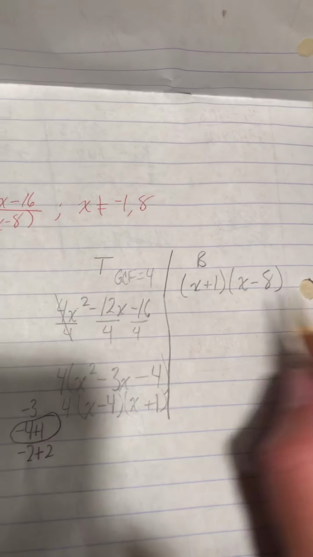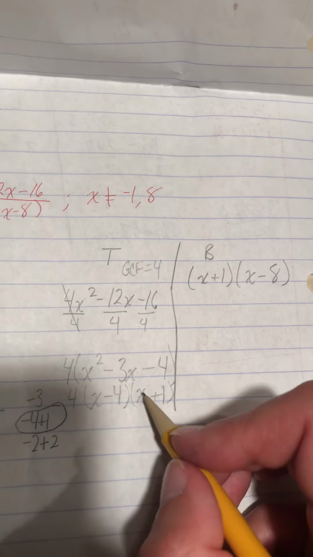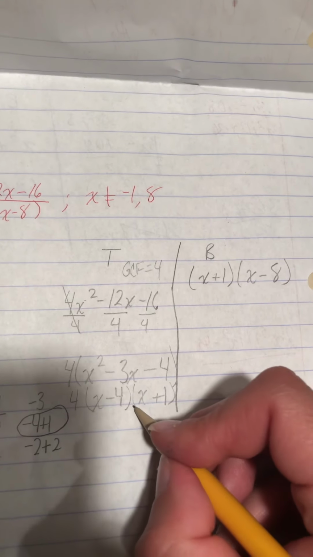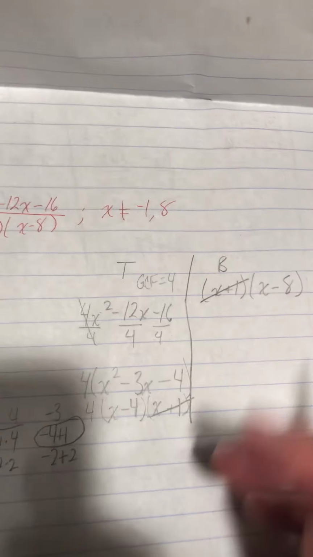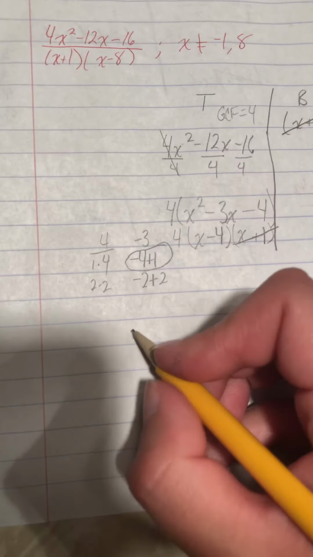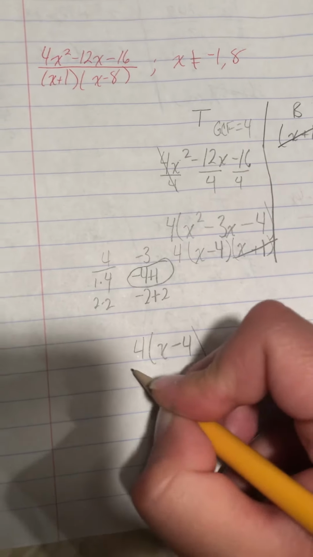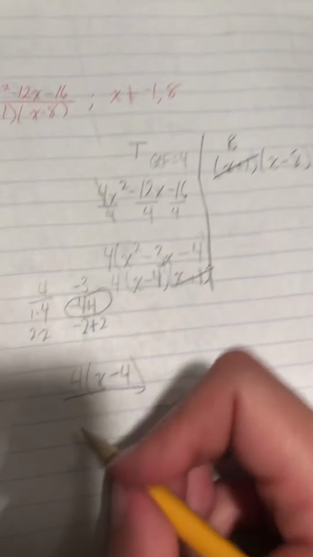So I have a 4. I don't have a 4. X plus 1. Or x minus 4. I don't have an x minus 4. X plus 1. I have a match. They cancel. So my answer is my leftovers, my 4 times x minus 4 all over my x minus 8.